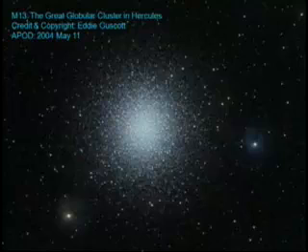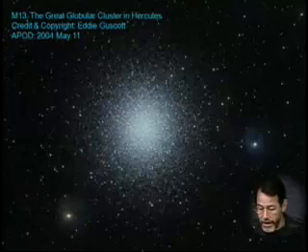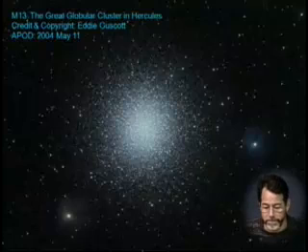Here's a very pretty photograph of M13, a very massive globular cluster in Hercules. And again, this contains millions of stars.